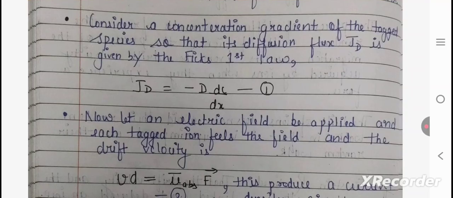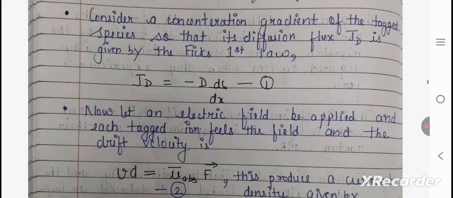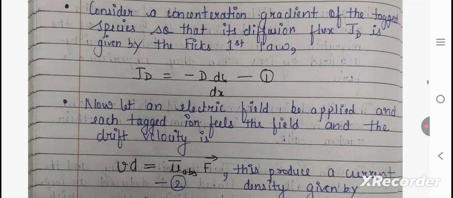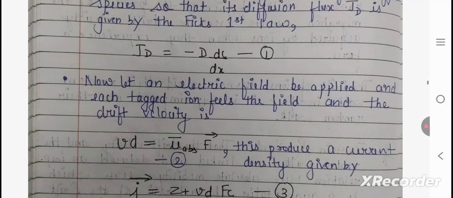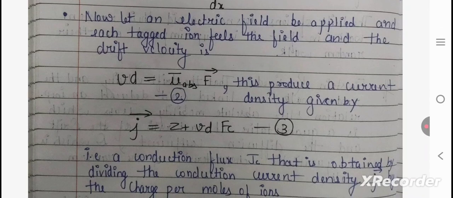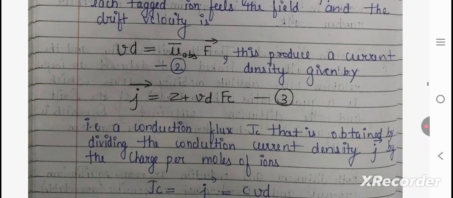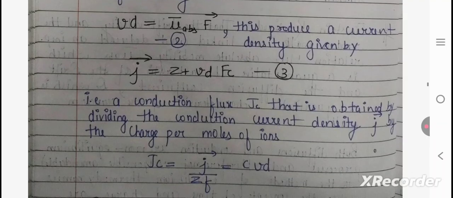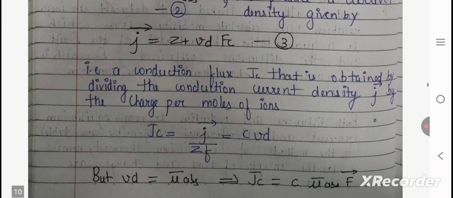Consider a concentration gradient of the tagged species so that its diffusion flux Jd is given by Fick's first law: Jd is equal to minus D dc by dx, equation number 1. Now let an electric field be applied, and each tagged ion feels the field and the drift velocity is Vd equals u absolute into F vector. This produces a current density given by small j vector equals z plus Vd into Fc, equation number 3.